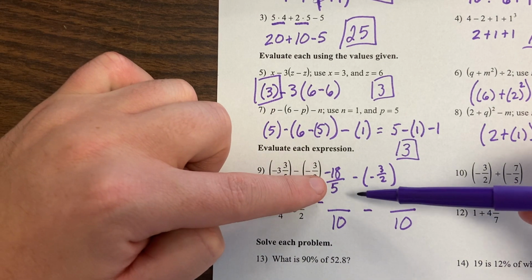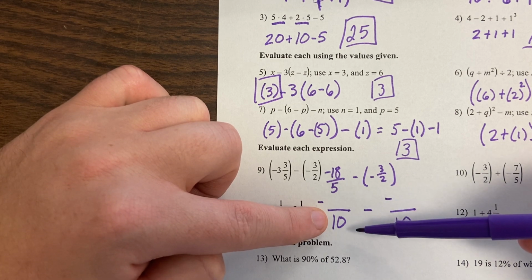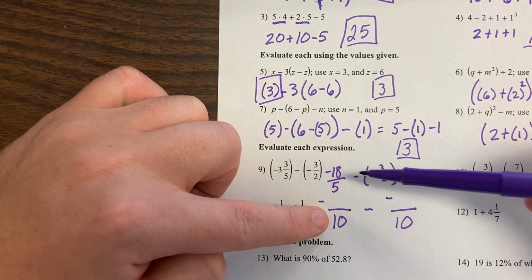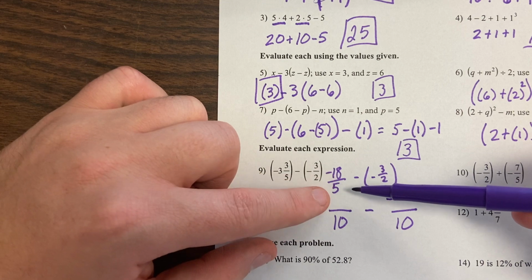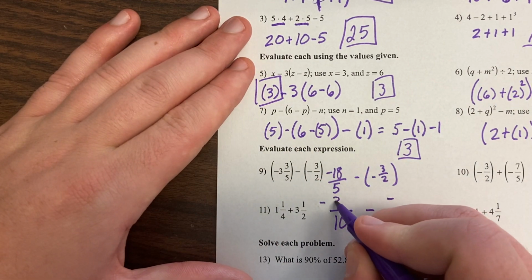Well, the denominator was a 5. It turned into a 10. Well, it looks like we multiplied by 2. So what we do to the denominator, we need to do to the numerator. So 5 times 2 takes us to 10. 18 times 2 is a 36.